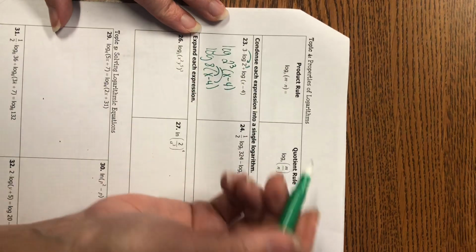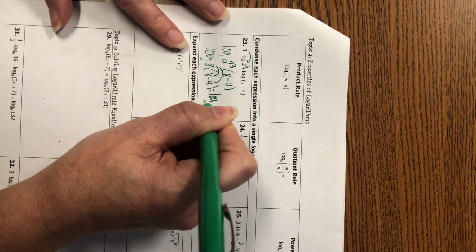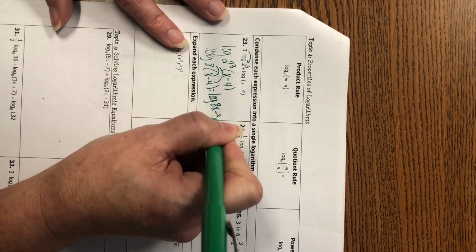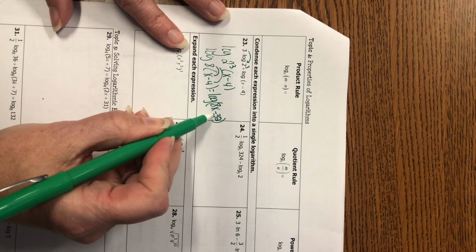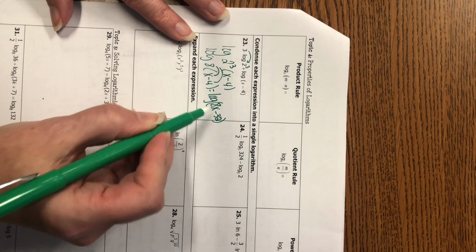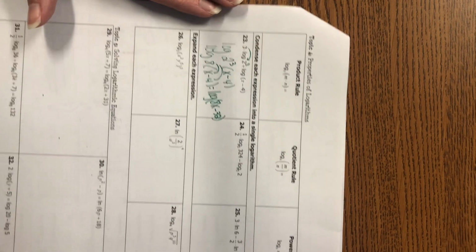Now a quick distribute will give us the common log, because this will be log base 10 of 8x minus 32. And I'm going to put that in parentheses because it's all going together, and we don't want to think that we're doing log of 8x and then minus 32 outside the function. So we're going to put 8x minus 32 in a parenthesis.